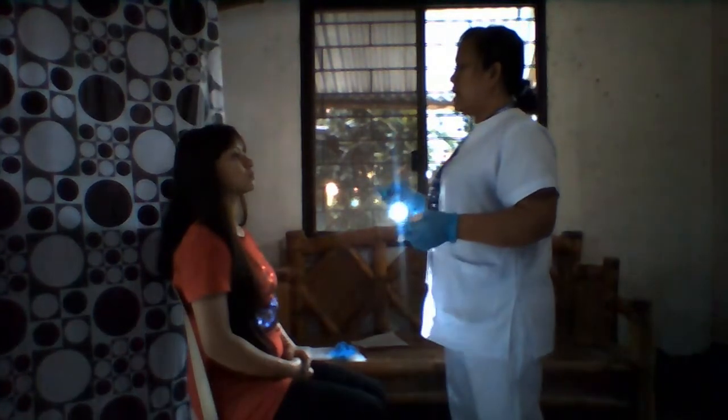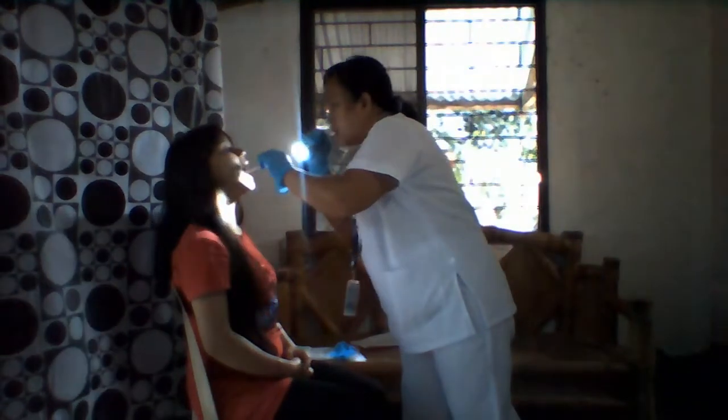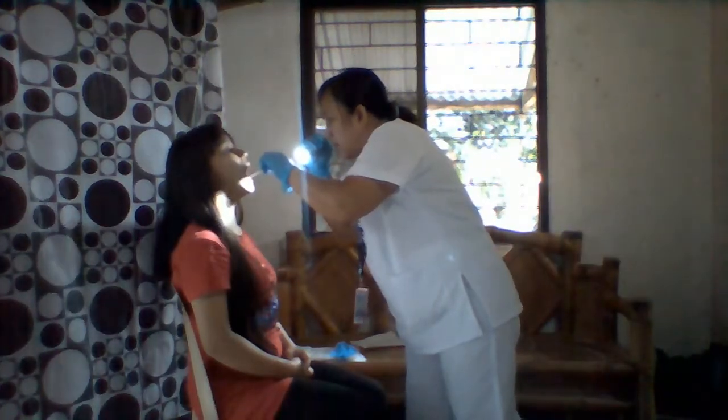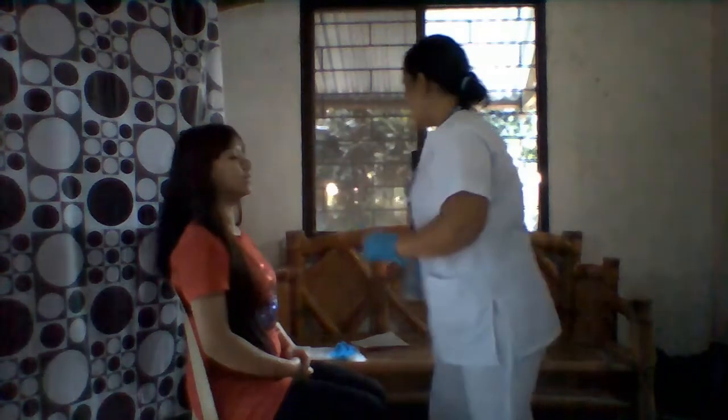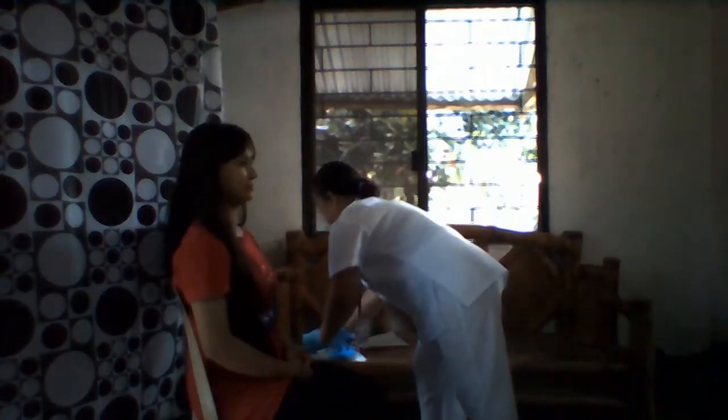Ma'am, can you tilt your head and open your mouth? Can you say ah? So upon inspecting, the soft palate is pink and the hard palate has a regular texture. And the uvula of my client is positioned in the midline of the soft palate.